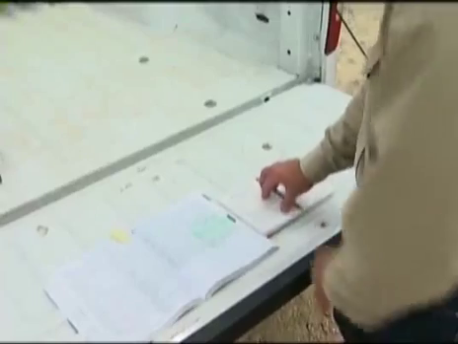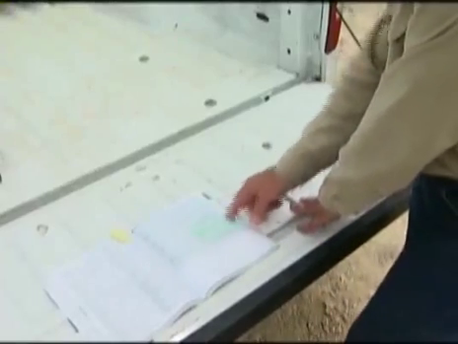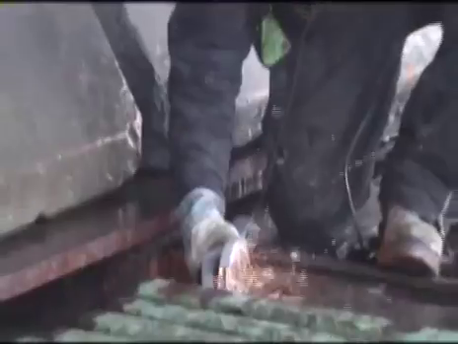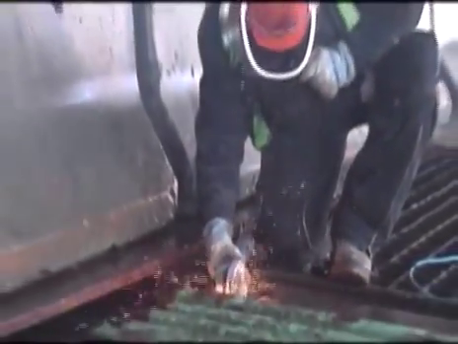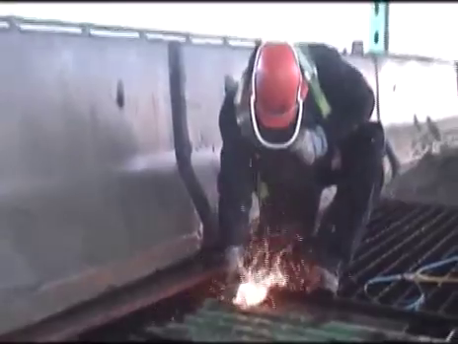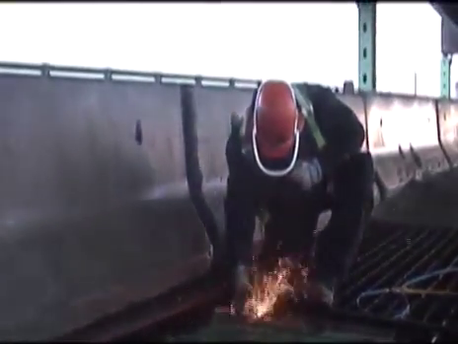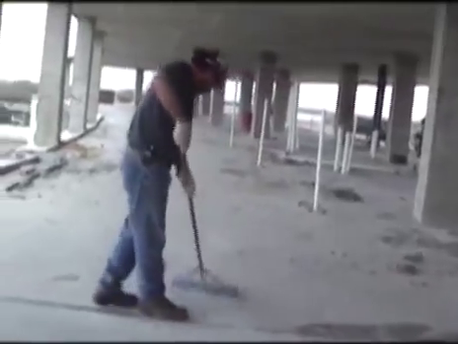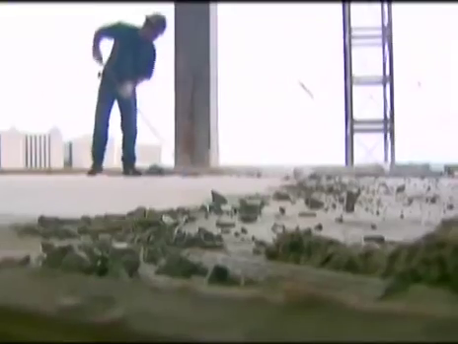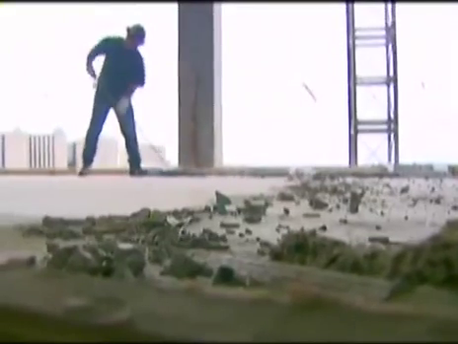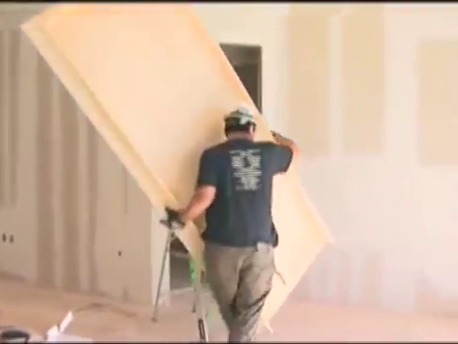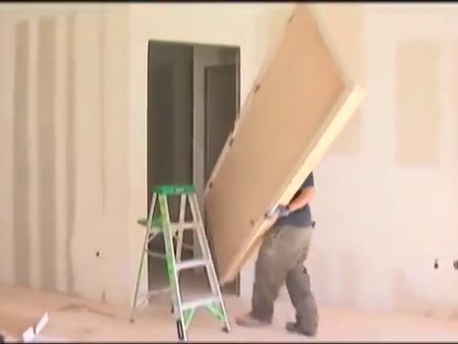Fifth, use tools according to the manufacturer's guidelines. Always read the instruction guide before first use. Sixth, use appropriate personal protective equipment at all times. And finally, keep floors and work areas clean and dry to prevent slips, trips, and falls and other accidents. Always keep your own work area clean and organized.